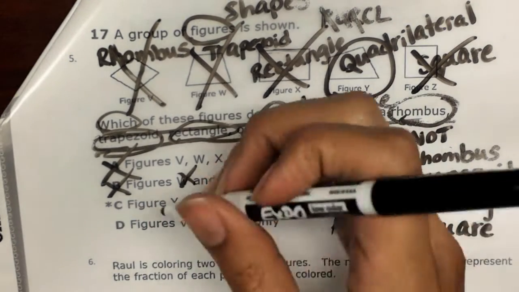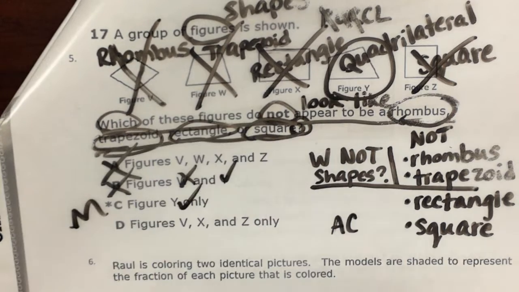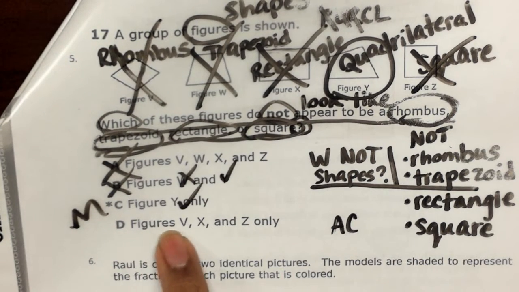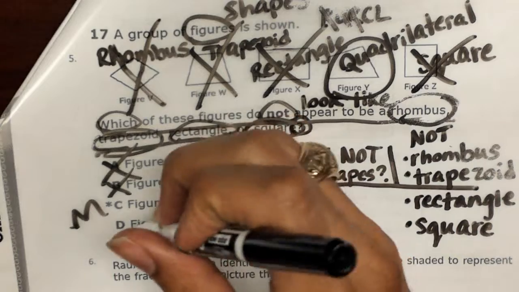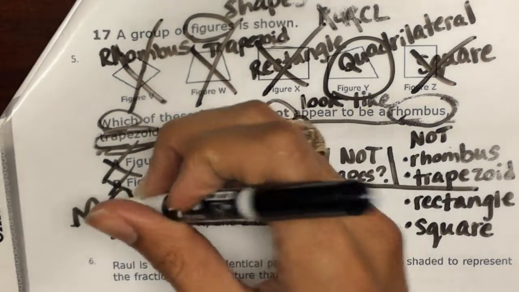Oh, C says figure Y only. That's true. That's the only one that we were looking at. So let's check and let's put an M. And D says figures V, X, and Z. No, none of those are ones that we need to look at. Our answer for that one is C.